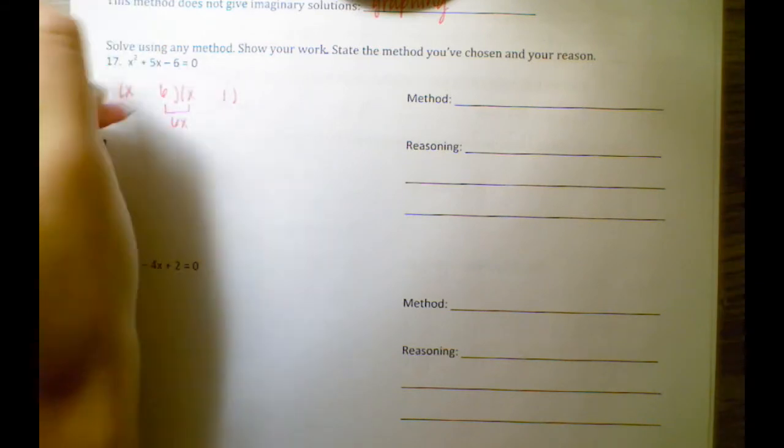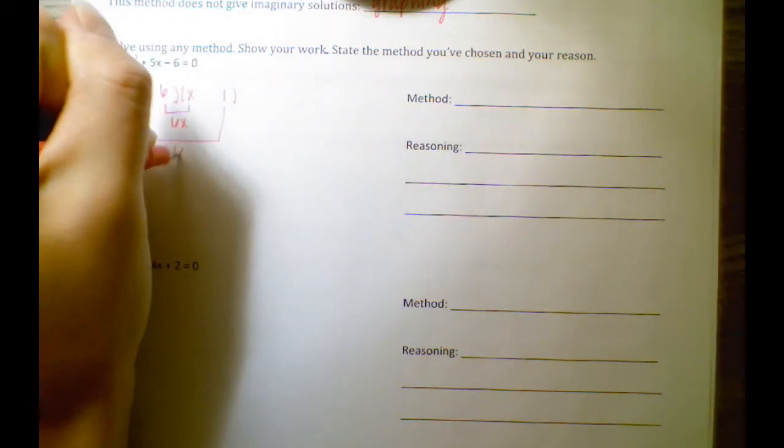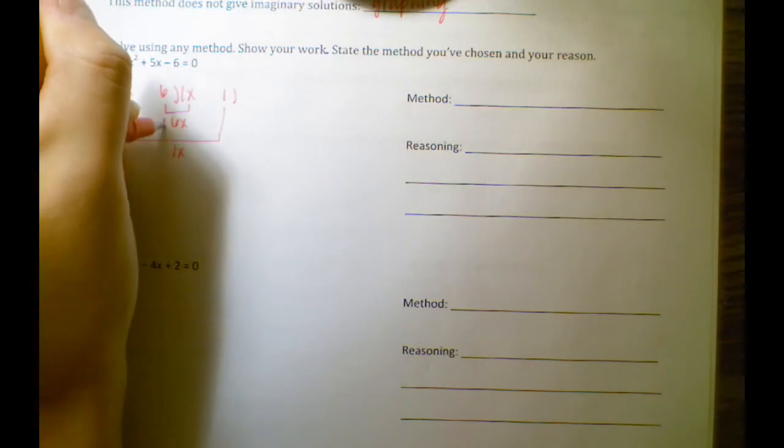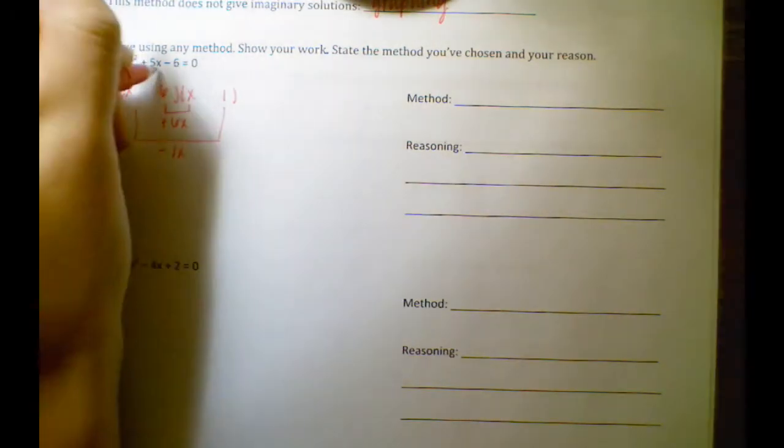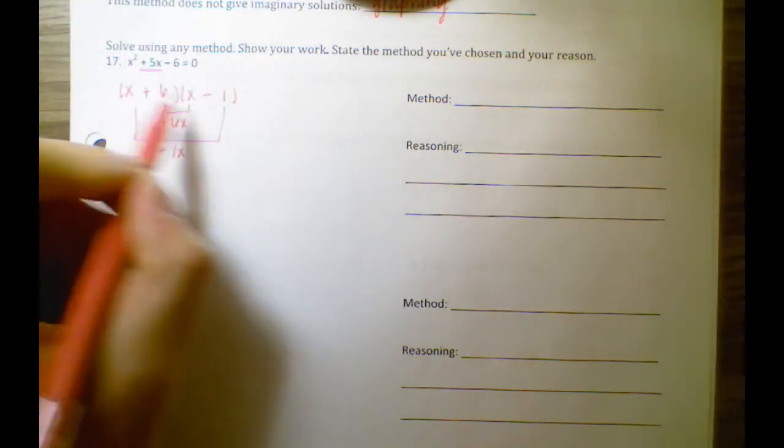So I get 6x and 1x. If I do positive 6 minus 1, that does give me positive 5, right? So that means the 6 is positive and the 1 is negative. Is positive 6 times negative 1 negative 6? Yes, it is. So yay, I did it.